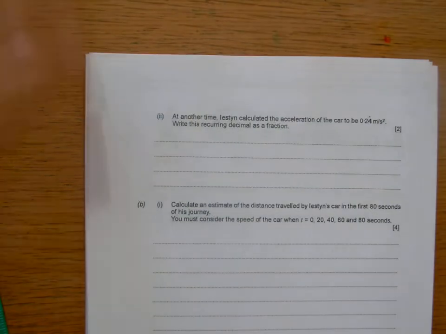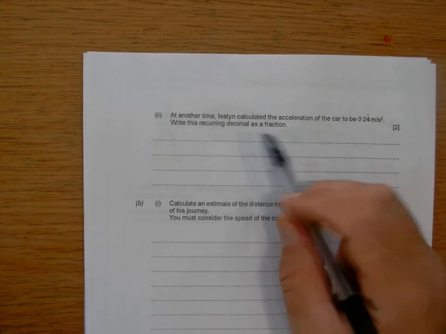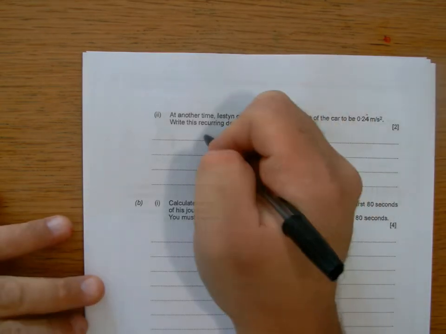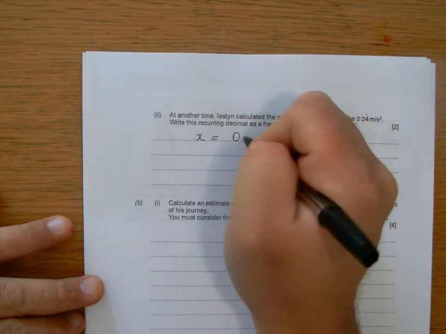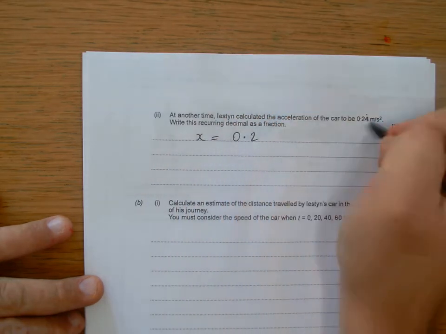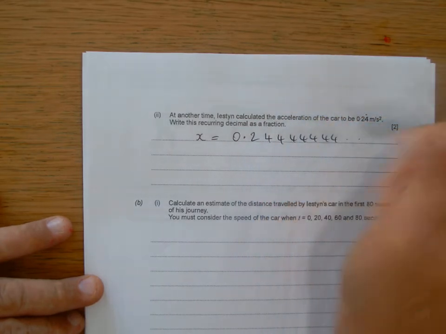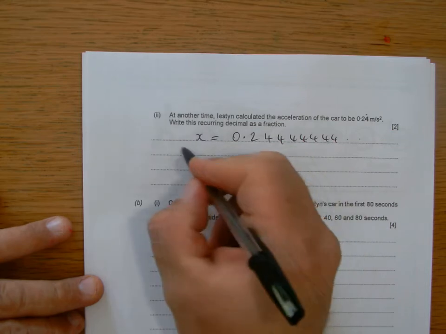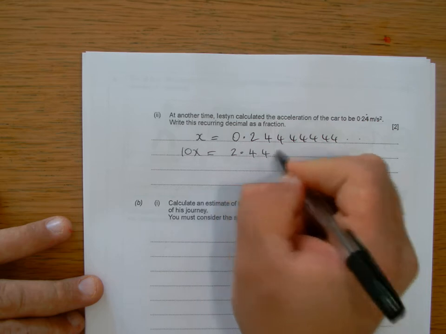Okay, so then, second part there, it says, at another time, Yestin calculated the acceleration of the car to be 0.24 recurring, and it says, write this as a fraction. If you remember from earlier, if you let x equal this, so it would be 0.2, and then the 4's recur, like so. Then I'm going to multiply by 10, always do that, and the digits move up one place. So 2.4 and so on.